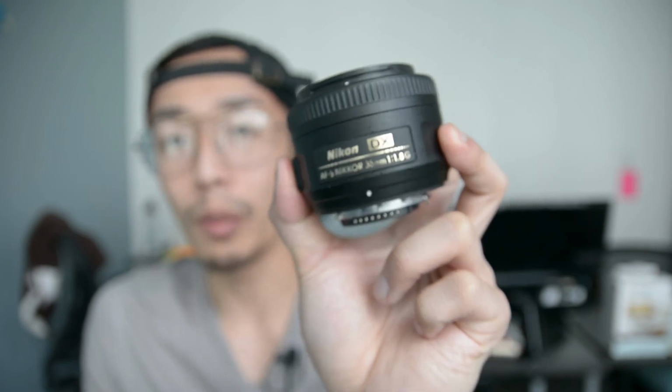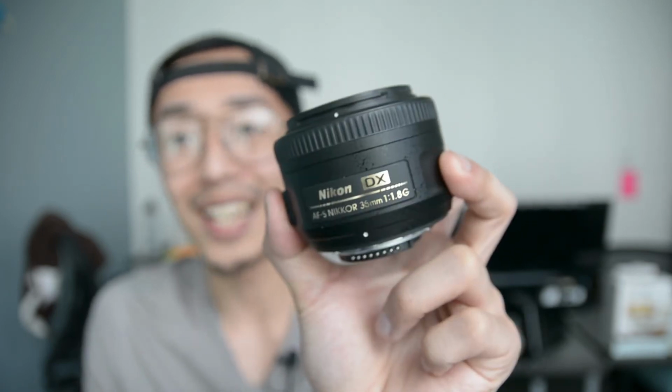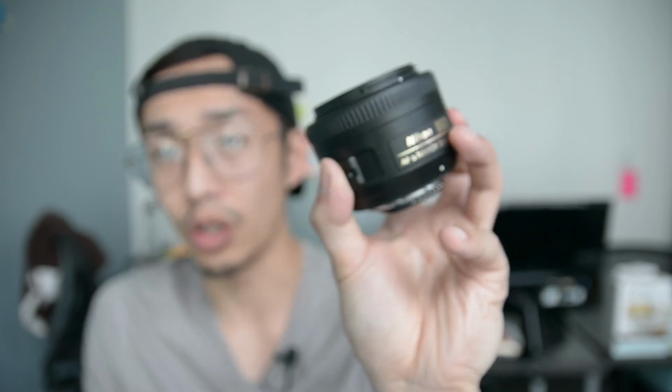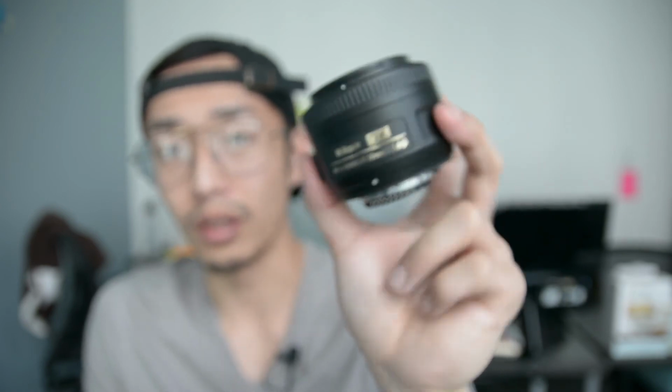Shooting at 3.5 versus shooting at 1.8 is a huge difference. So this might help you when it comes to shooting photos or videos in low light.